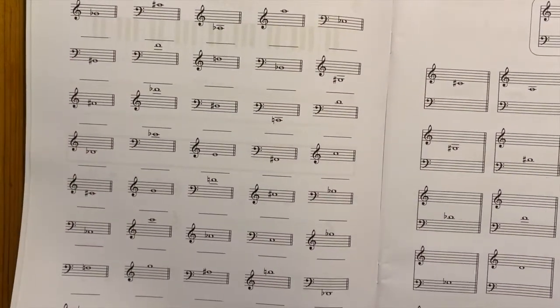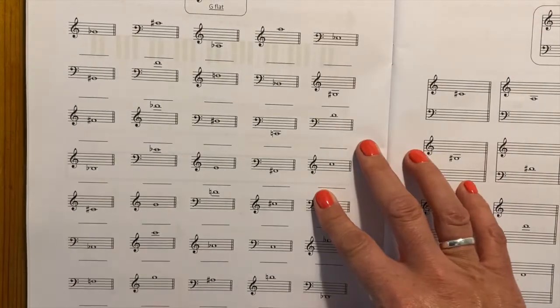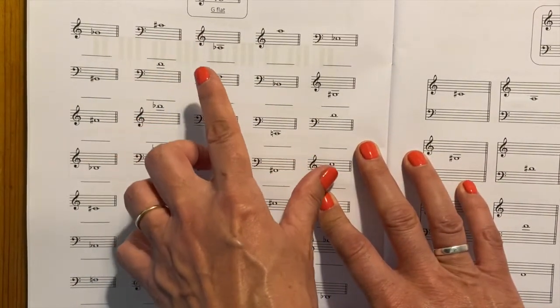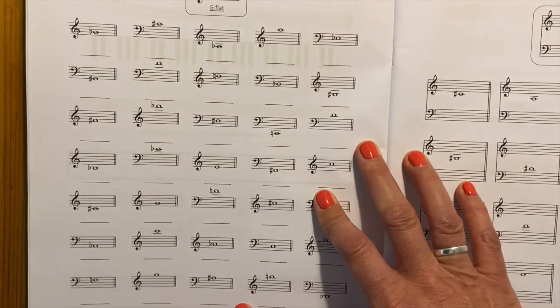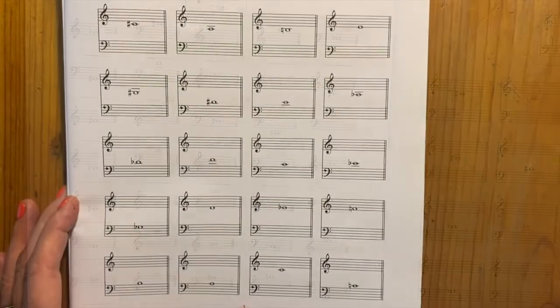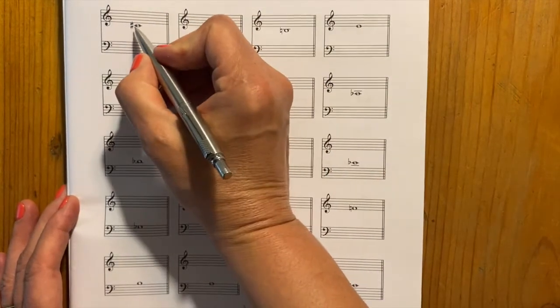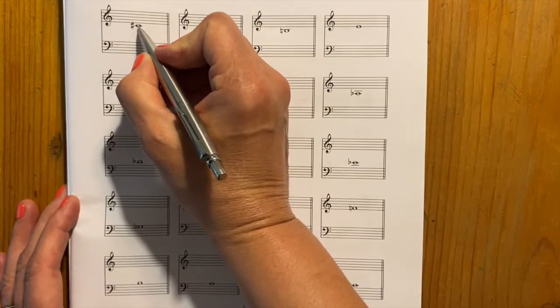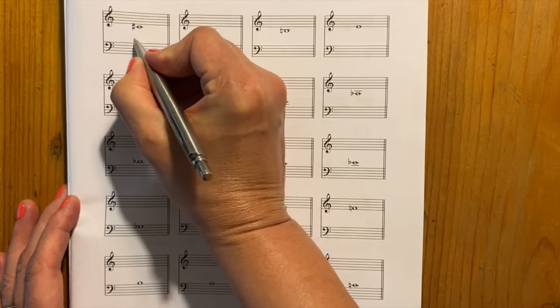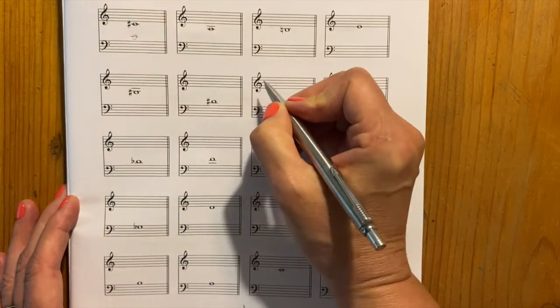From grade 2, you need to be able to read up to 2 lines below or above a staff in both the treble and in the bass clef. The challenge with ledger lines is being able to establish when 2 notes are actually the same note on the instrument, but written in 2 different clefs. Always find middle C first. If this is middle C in the treble clef, this is middle C in the bass clef.